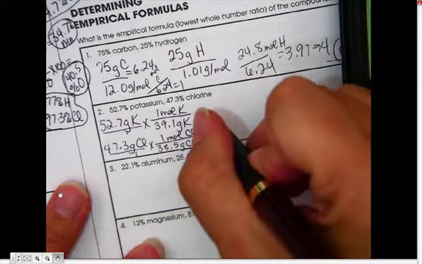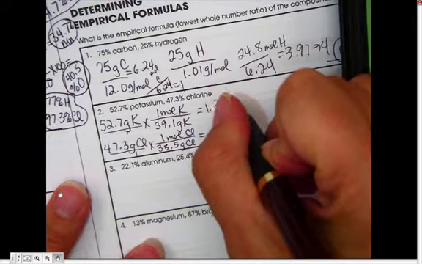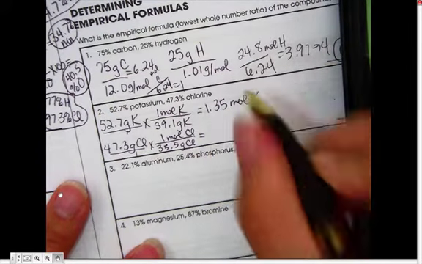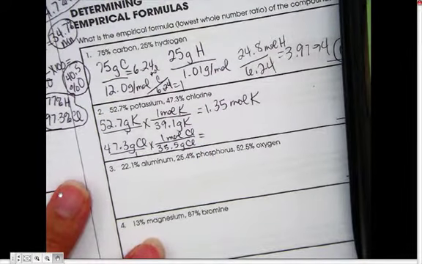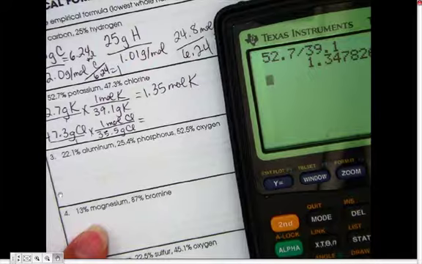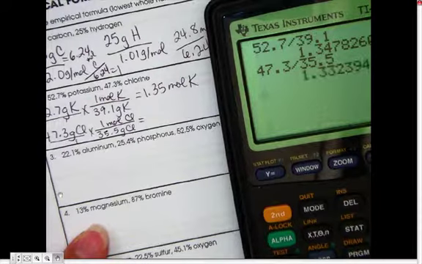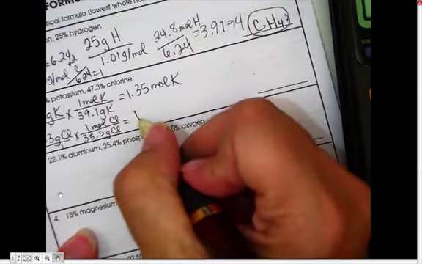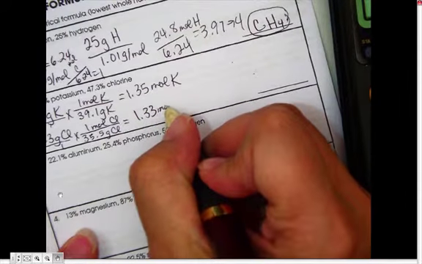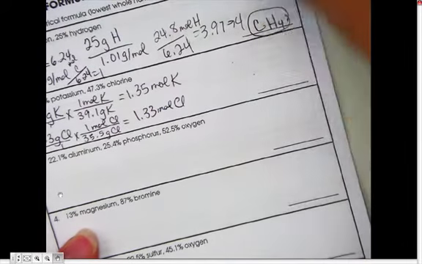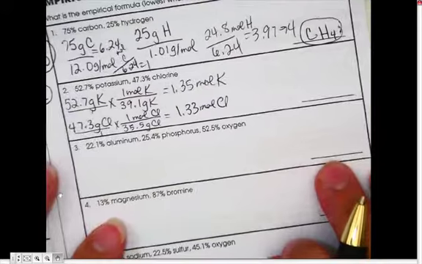52.7 divided by 39.1 is 1.35 moles of potassium. And then the chlorine one is 47.3 divided by 35.5, which is 1.33. Those are awfully close together.